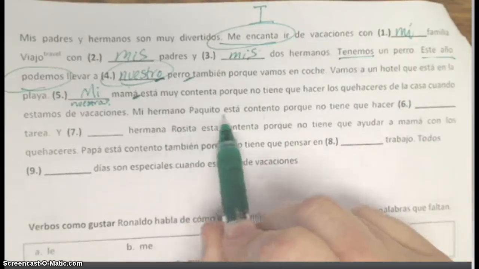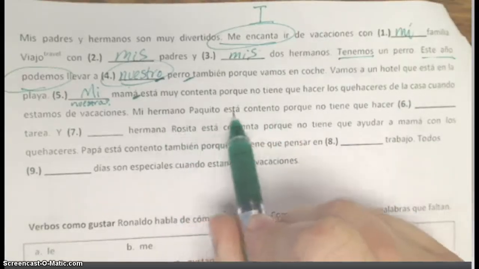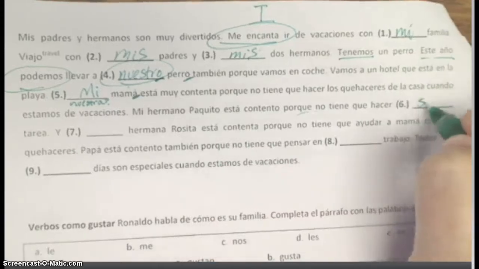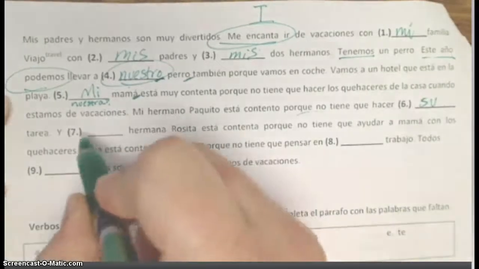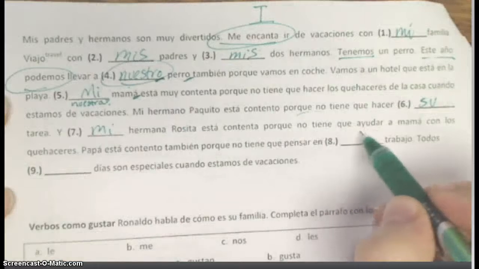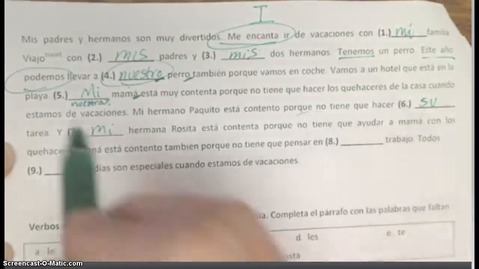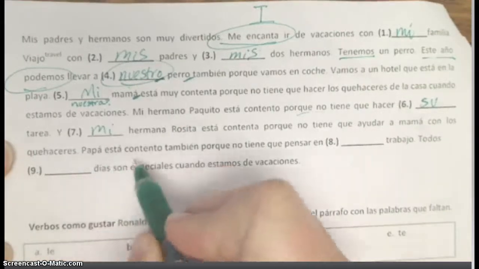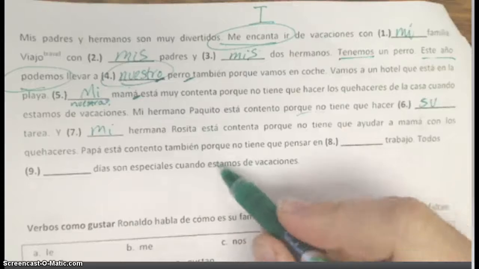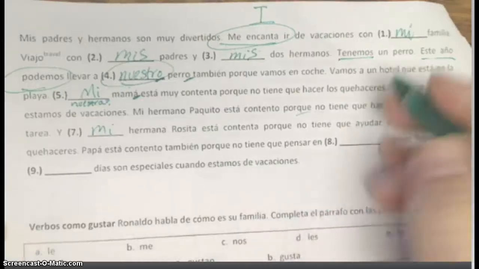Mi hermano Paquito está contento. My brother Paquito is happy because he doesn't have to do his homework, su tarea. And my sister Rosita está contenta porque no tiene que ayudar a mi mamá con los quehaceres. Papá está contento porque también no tiene que pensar en su trabajo.